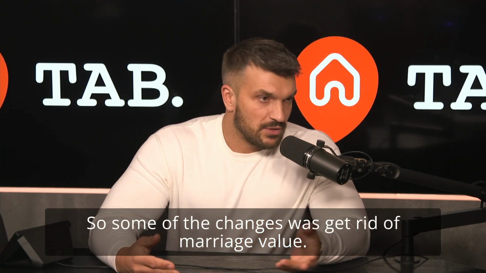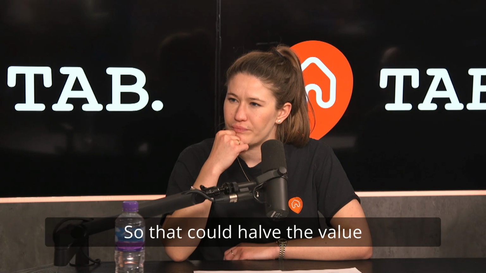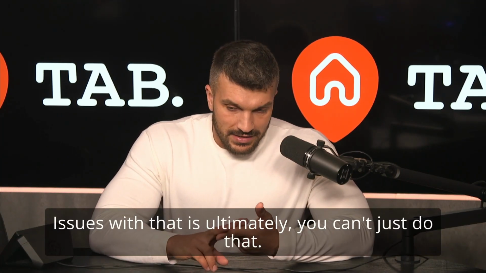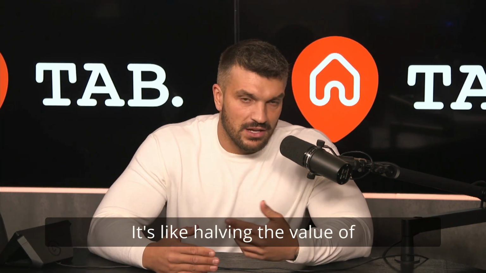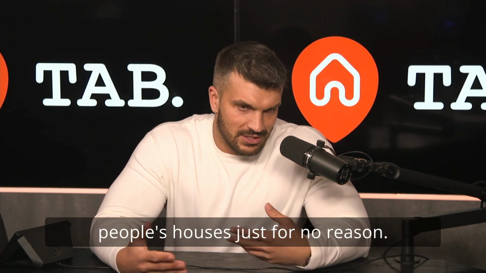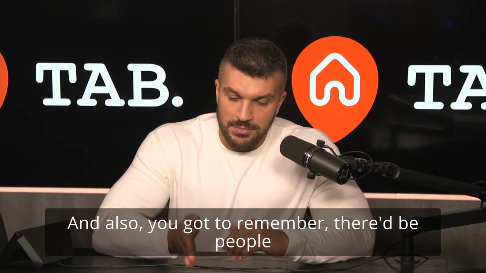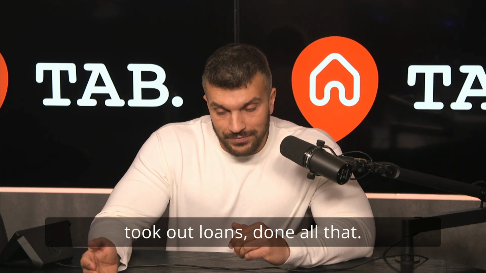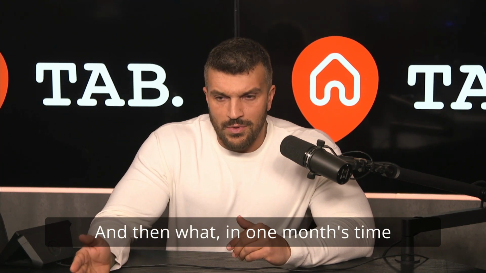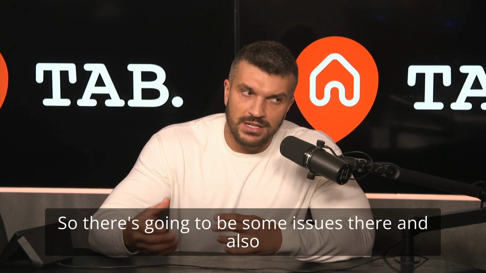So some of the changes was to get rid of marriage value. Yeah, so that could halve the value of all these reversionary assets. The issue with that is ultimately you can't just do that. You can't just strip the value of something. It's like halving the value of people's houses for no reason. And you've got to remember there'd be people who would have extended their lease, struggled, taken out loans, done all that, and then in like one month's time, they could have done it for that. So there are going to be some issues there.